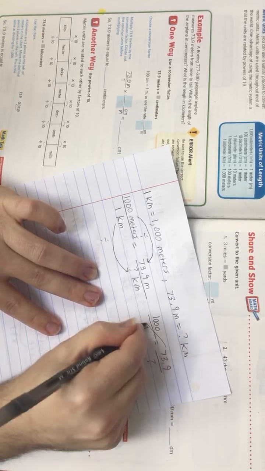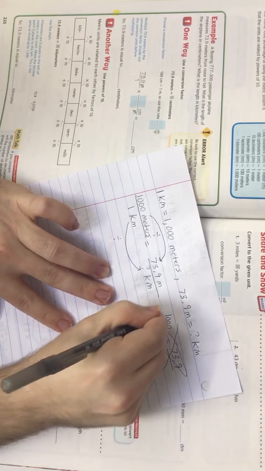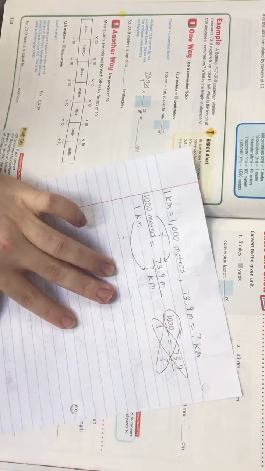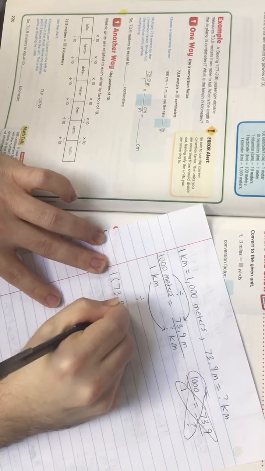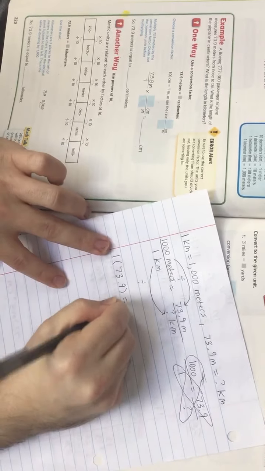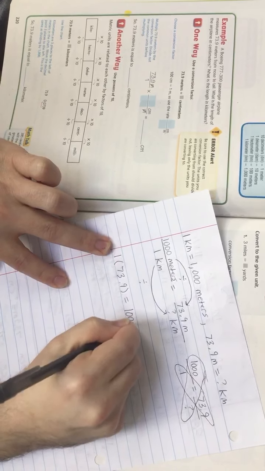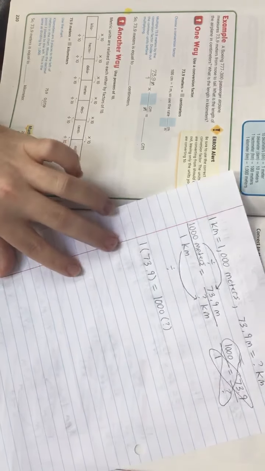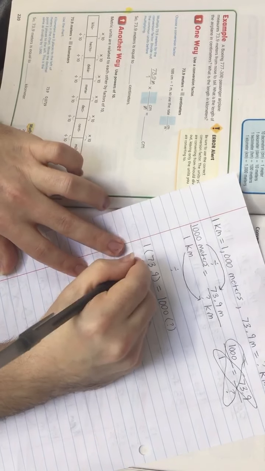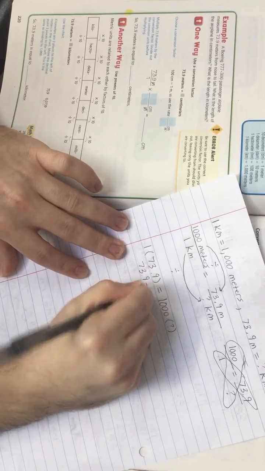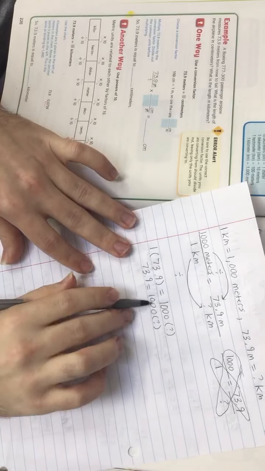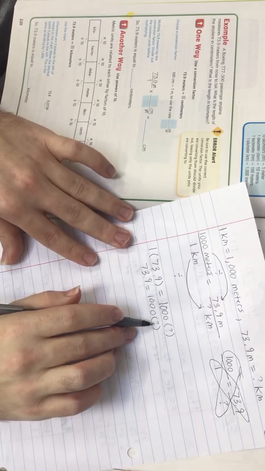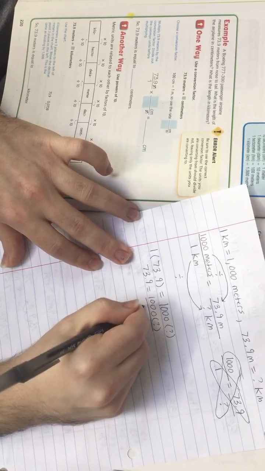Remember, with cross multiplication, you multiply in the shape of a butterfly. Well, I'm going to multiply my 1 times 73.9. And that's going to be equal to my 1,000 times my question mark. 1 times anything is itself, so that's going to give me 73.9 is equal to 1,000 times my question mark. I don't want anything to be next to my question mark. I want my question mark by itself. So I'm going to divide both sides by my 1,000.